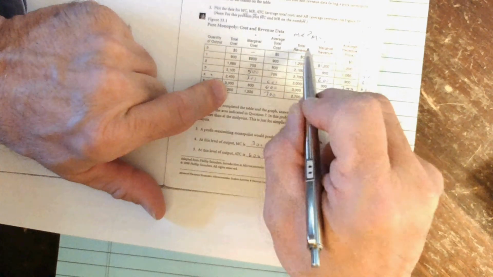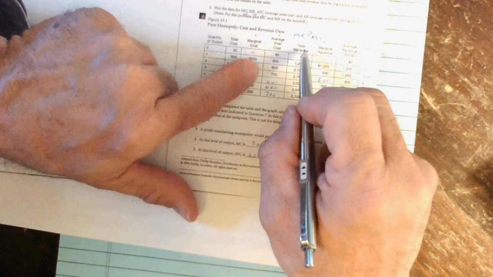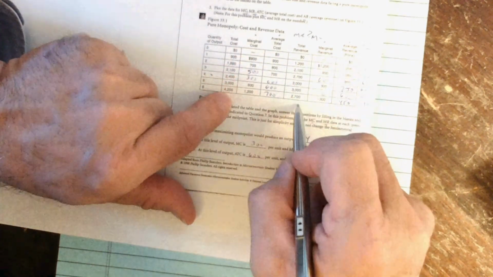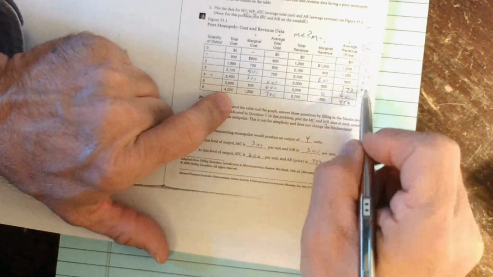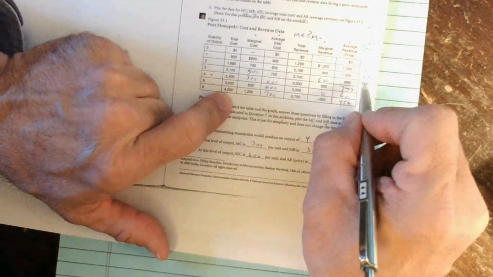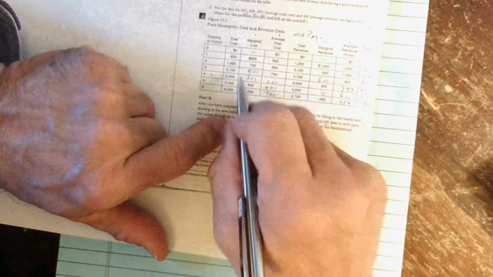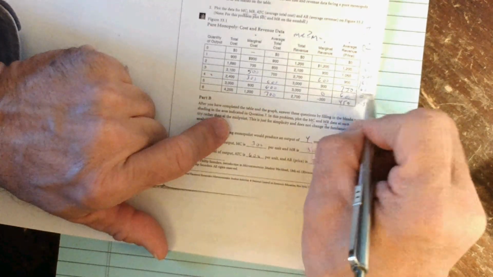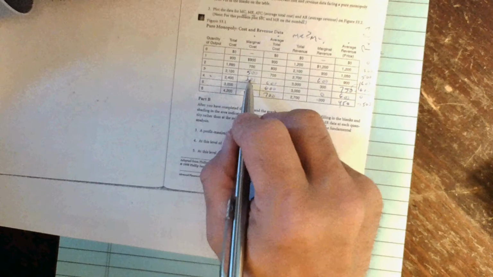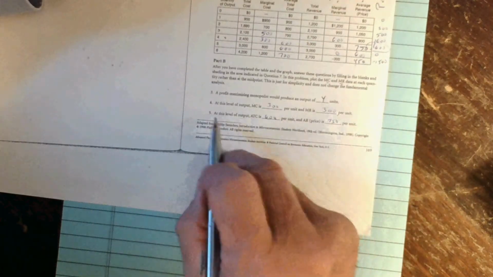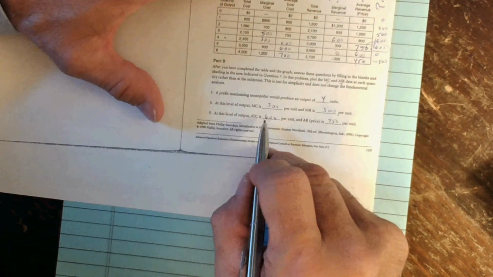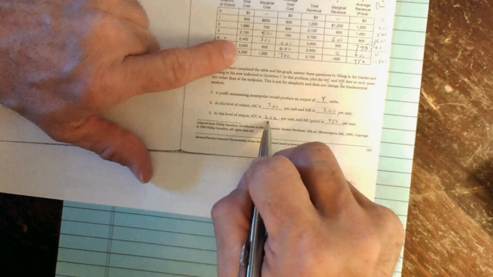Notice that profit, if we take total revenue and subtract out total cost, we get total profit. Notice that total profit is maximized someplace between 3 and 4. We're going to go with this one. The marginal revenue is marginal cost.